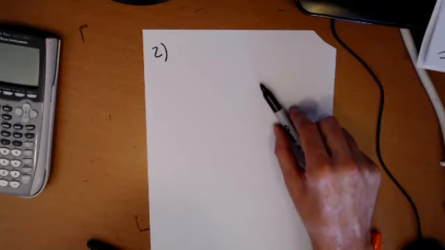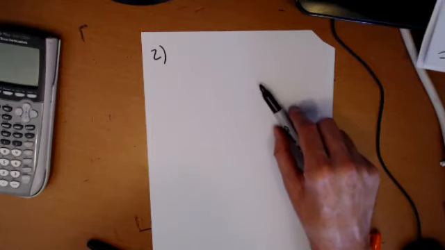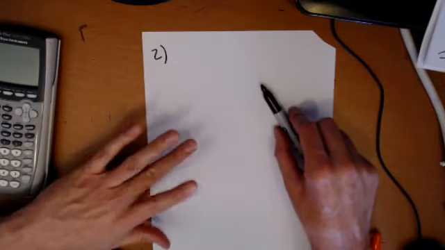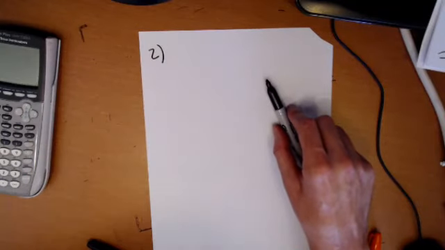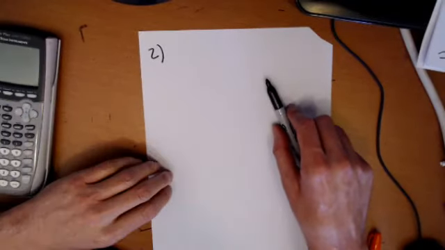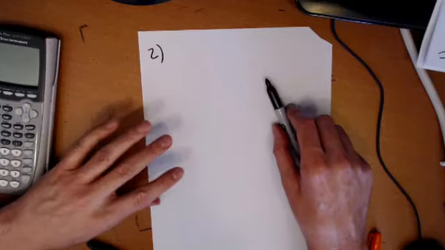Hey folks, problem number 2. Very similar to problem number 1. I noticed that the data is matched. And by matched, I mean it's matched pairs. Person number 1, 2 scores. Person number 2, 2 scores. Person number 3, 2 scores. Okay, so the data is matched. So every person has 2 readings.